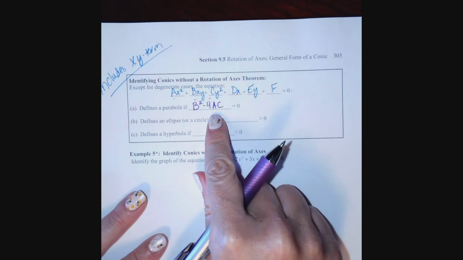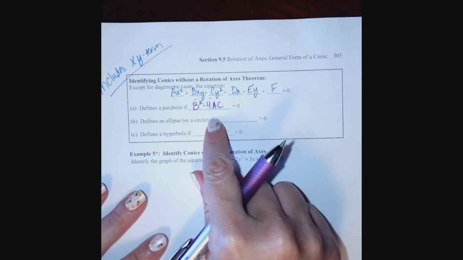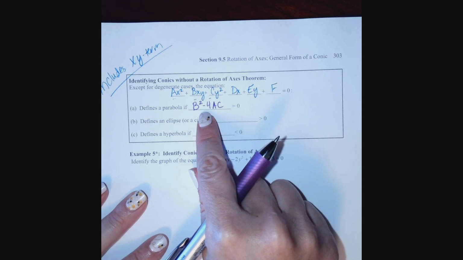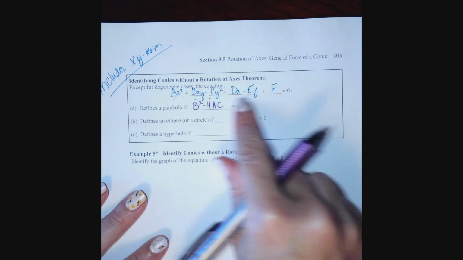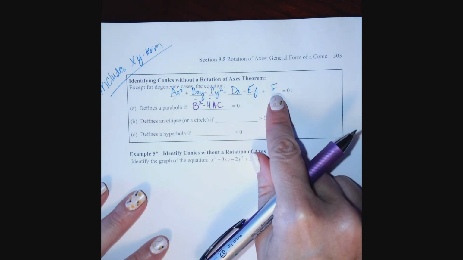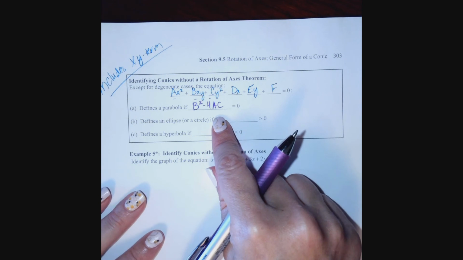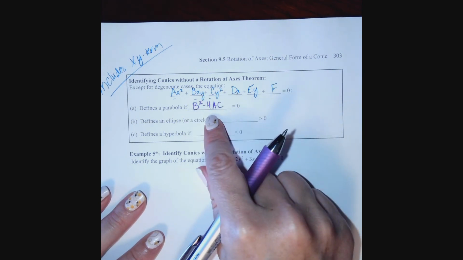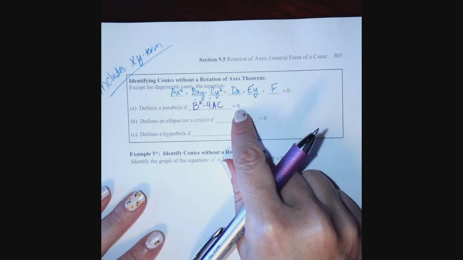Where do you remember b squared minus 4ac from? Hopefully you recognize that as a part of our quadratic formula, right? But this is not strictly a quadratic because it's not just parabolas. That breaks it down to just a parabola. So we've got a parabola if b squared minus 4ac equals 0.